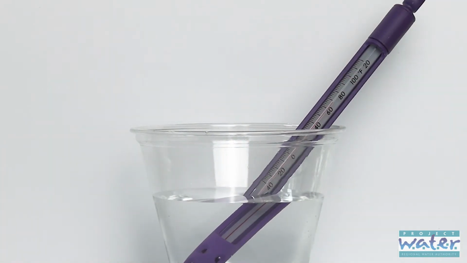Once you've read your thermometer, go ahead and record your result on your data sheet. We'll pause the video here. Your teacher's going to pass out the thermometer. Once you have your equipment and the directions are up on the screen, go ahead and get started.